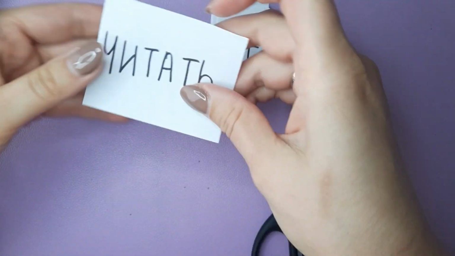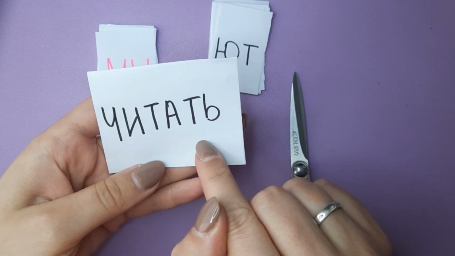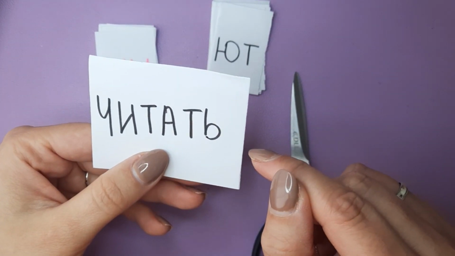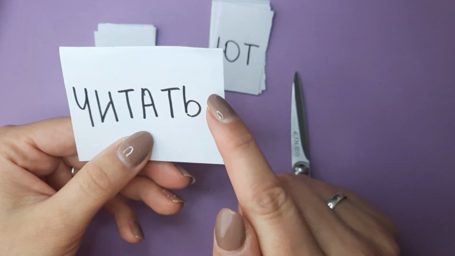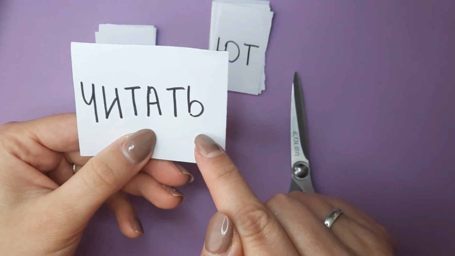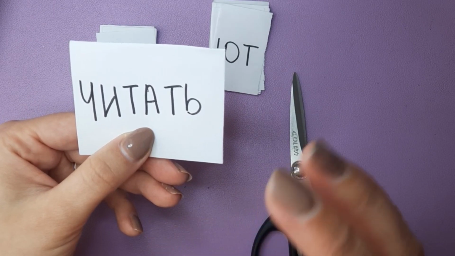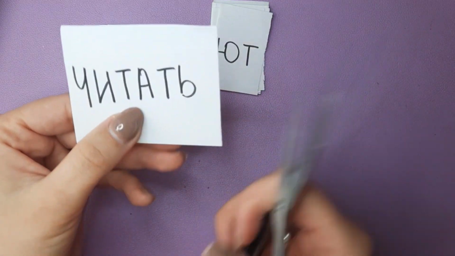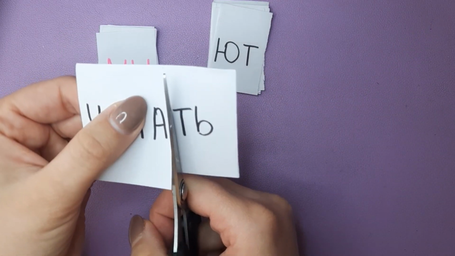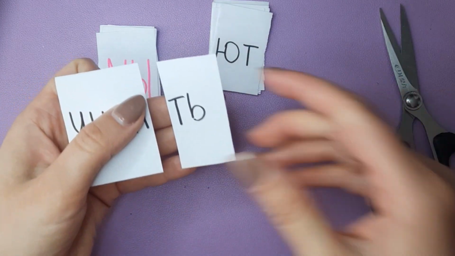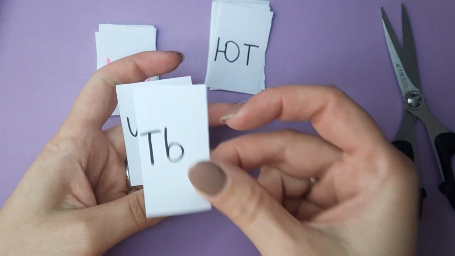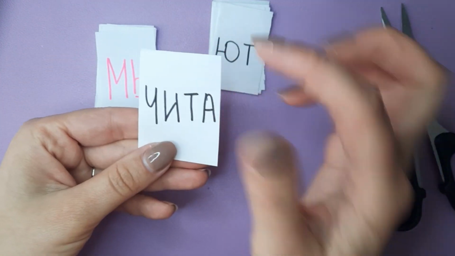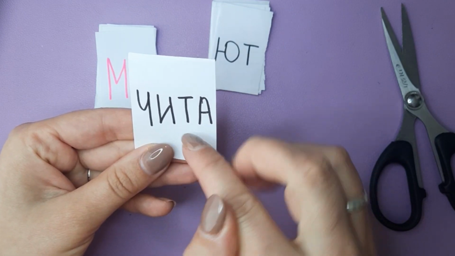We are going to start with this word читать. Читать, it's infinitive, like to read. We know it because of т. All words with т are verbs, infinitive verbs. I'm going to take scissors to cut this part off because whenever you conjugate, you don't need т. So т means to read, and we are going to put it away. Now we have the base, чита.